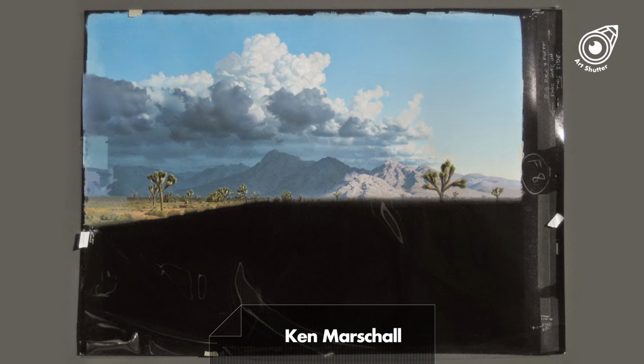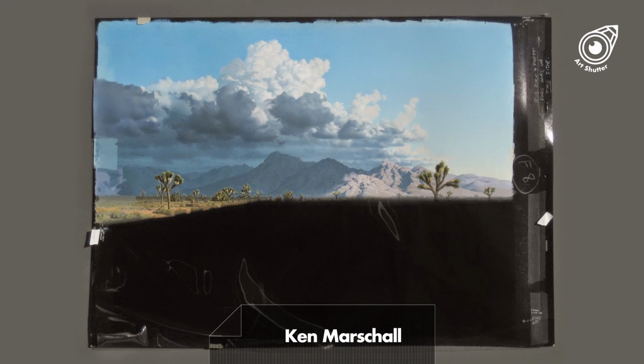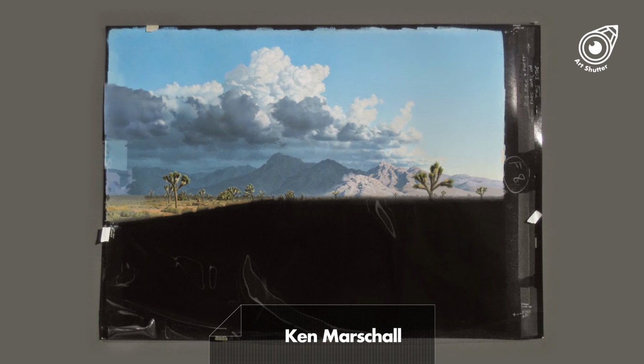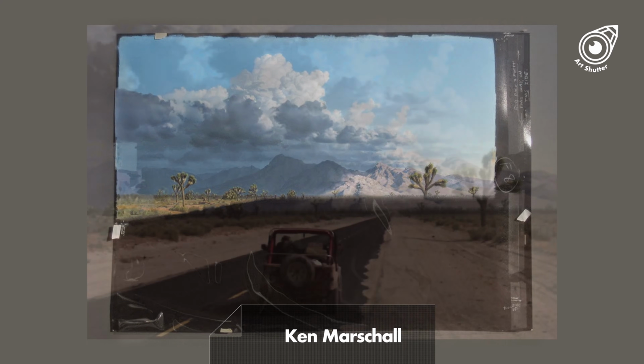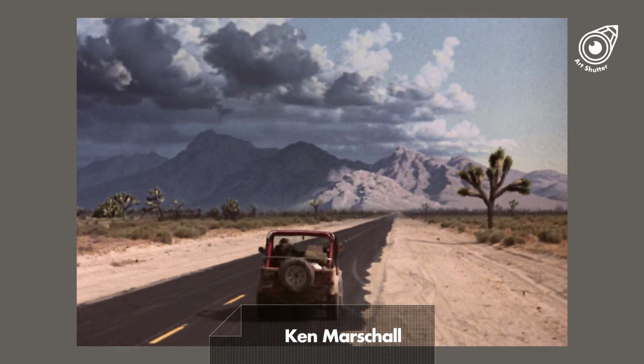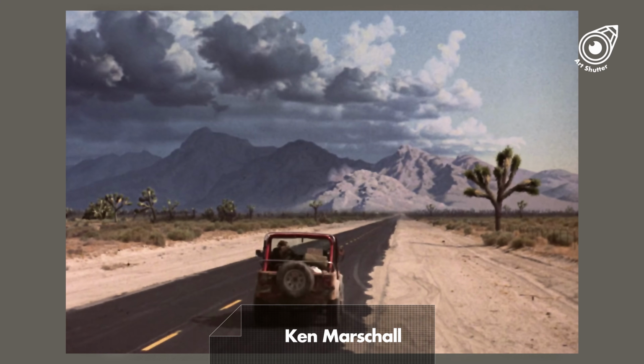Thus, an optical effect was produced where the actors seemed to be inside the painting. Therefore, the more realistic the painting was elaborated, the more plausible the result was achieved. This technique comes from the paintings used in the theater.